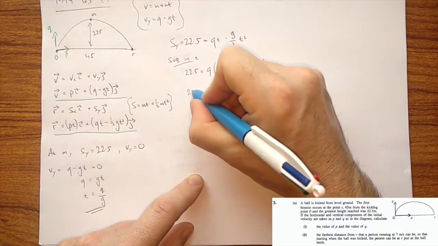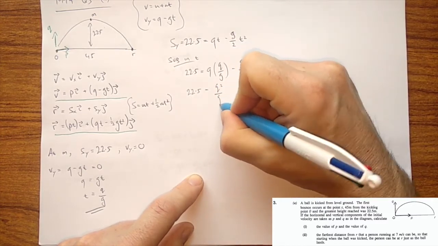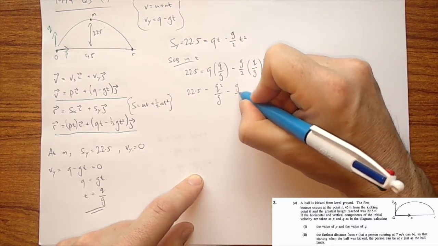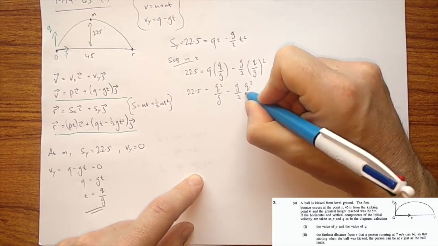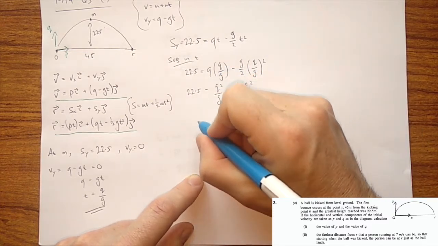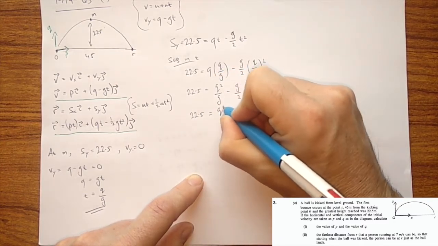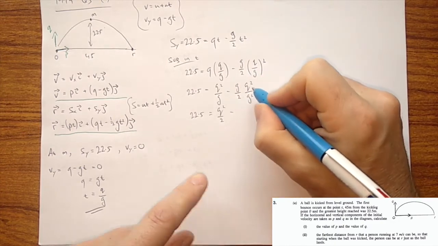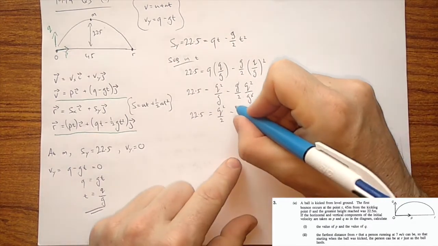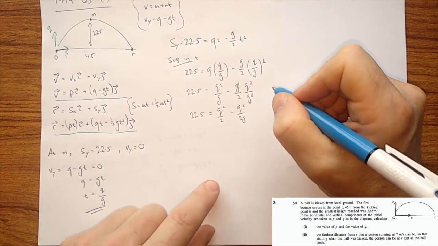Okay, tidying this up, 22.5 equals q squared over g minus, I'm going to run another line on this one just to be sure, q squared over g squared, and that is going to be 22.5 equals q squared over 2 g squared. The g's are going to cancel, and I end up with q squared over 2g.